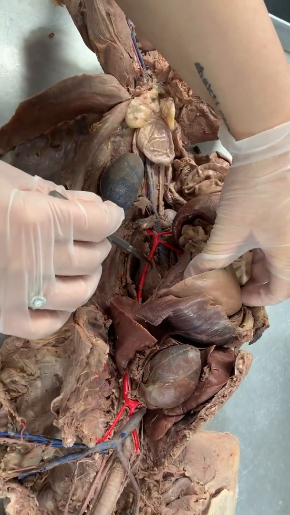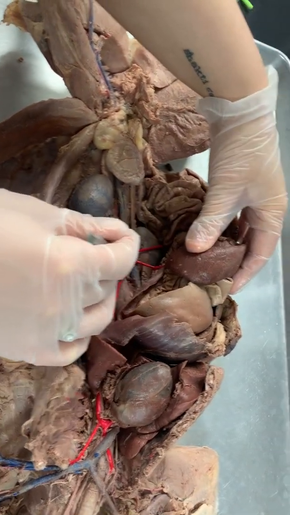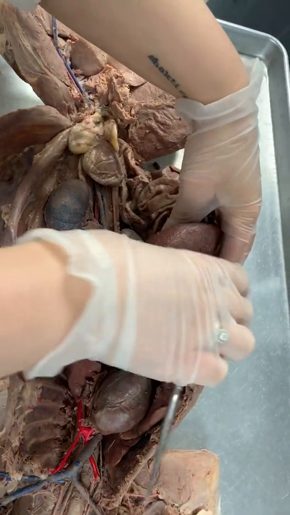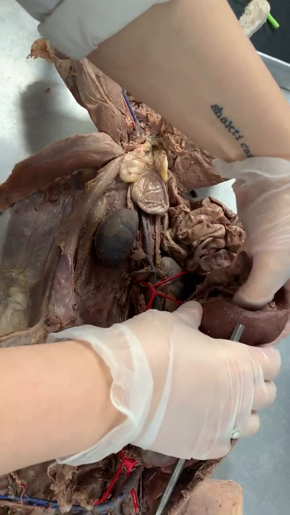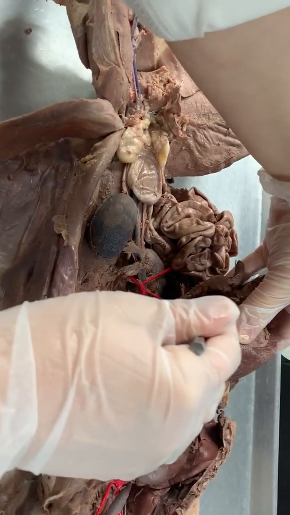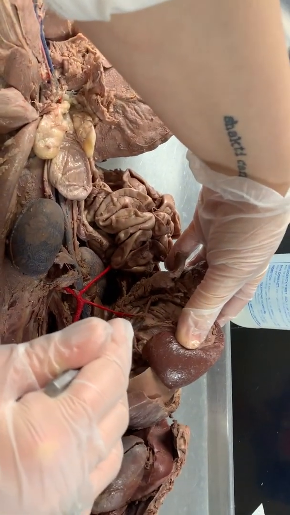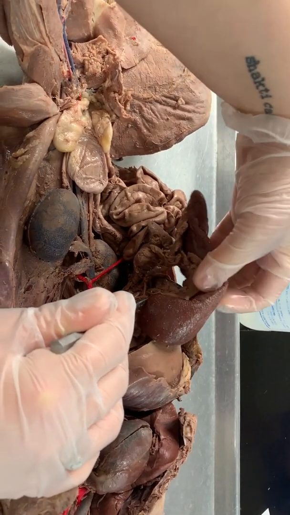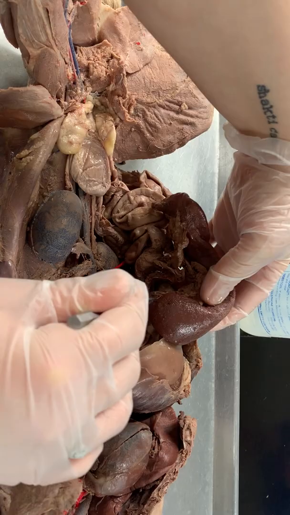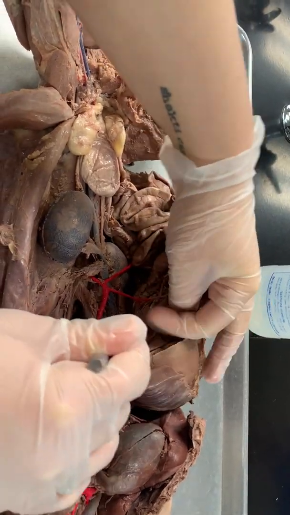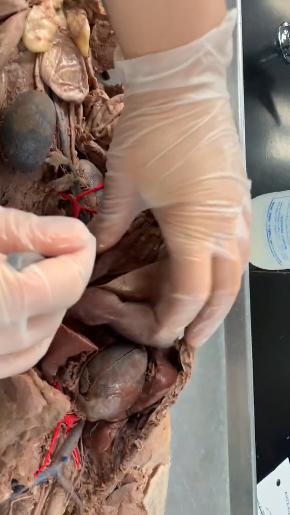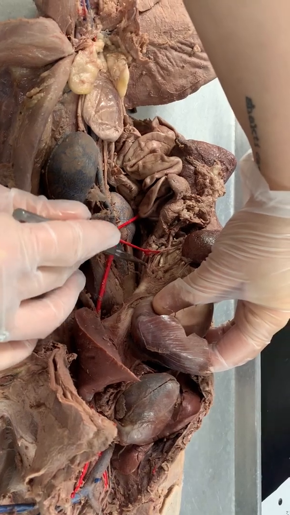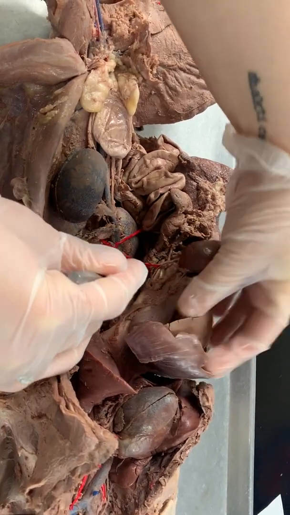So abdominal aorta, the first branch you have is the celiac trunk, and let's look at where those go. The most obvious branch is always going to be the splenic, which separates right here and goes to the spleen, which we can see. The next most obvious is the gastric, which is right here.